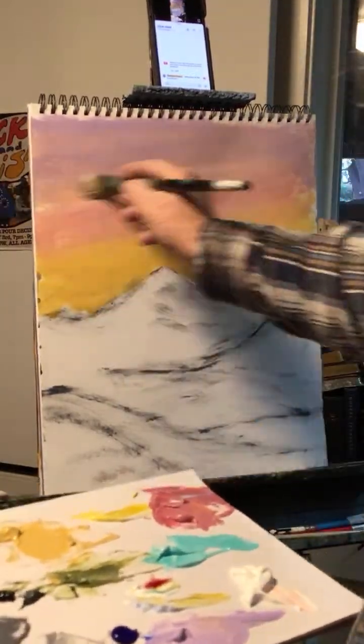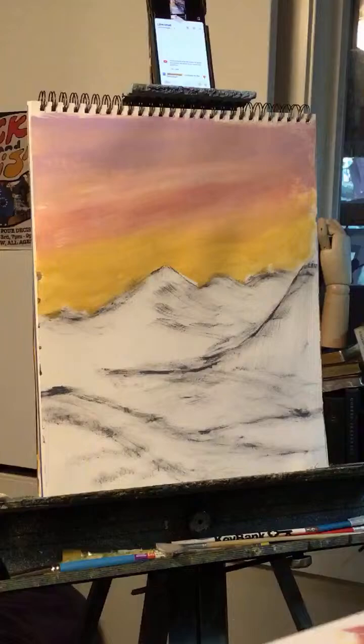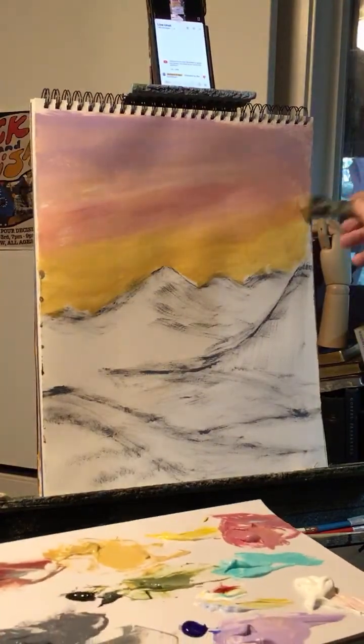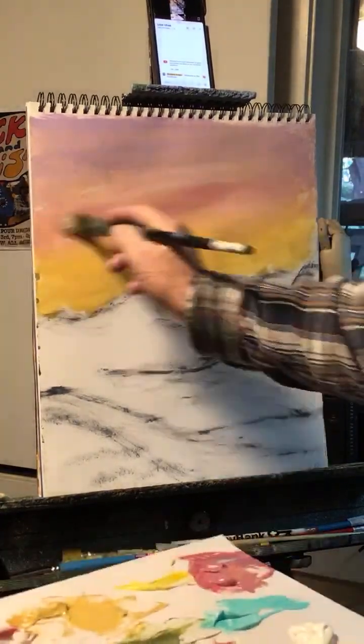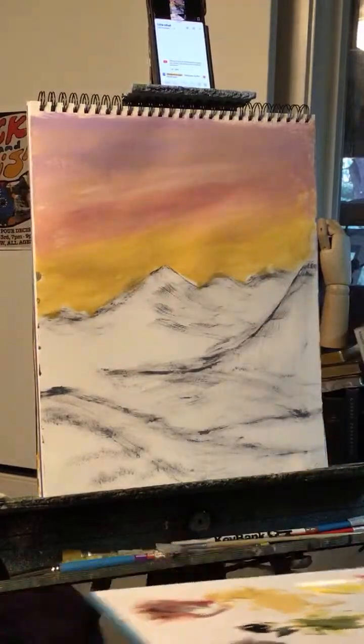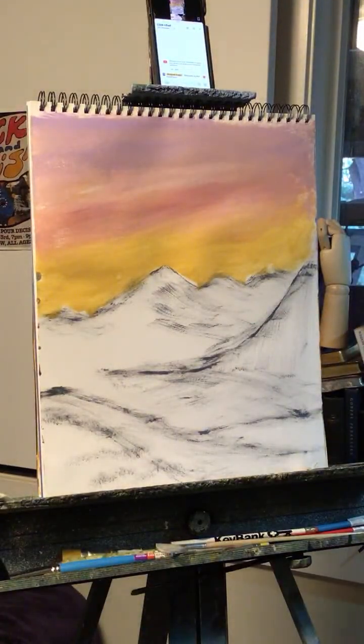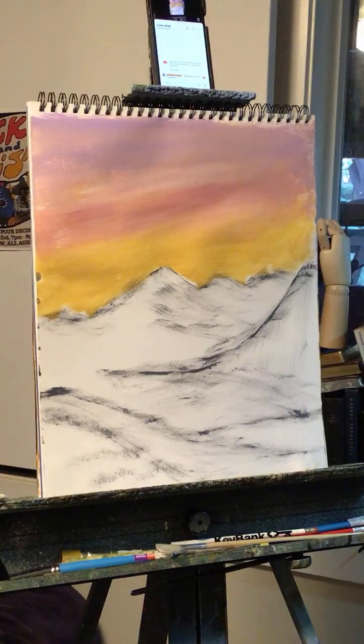We were getting skies that looked just like that. I don't know what was going on, maybe we were getting some solar flares or something. Let me see if that's showing up in the camera. Yeah, it looks pretty good. That's a cool looking sky.